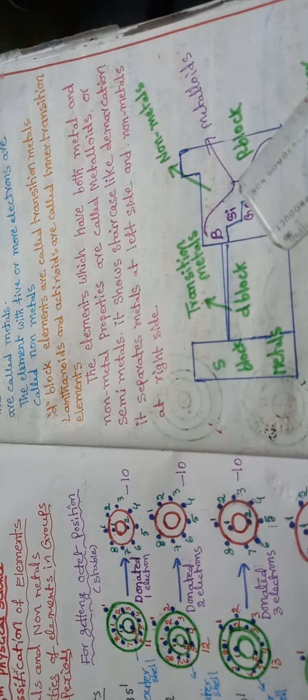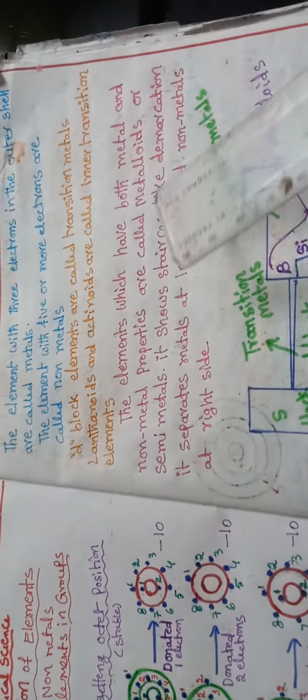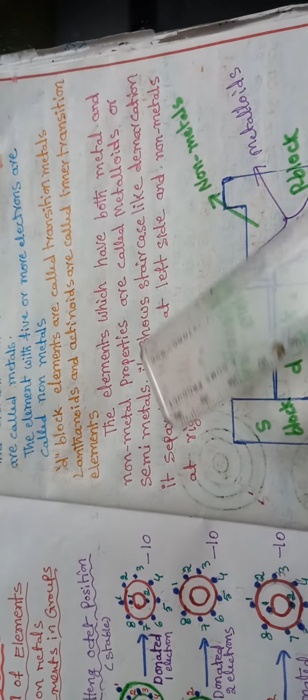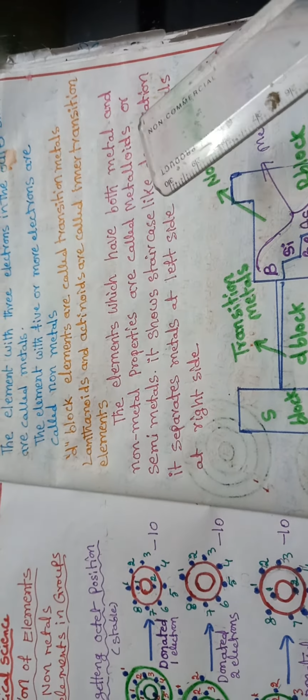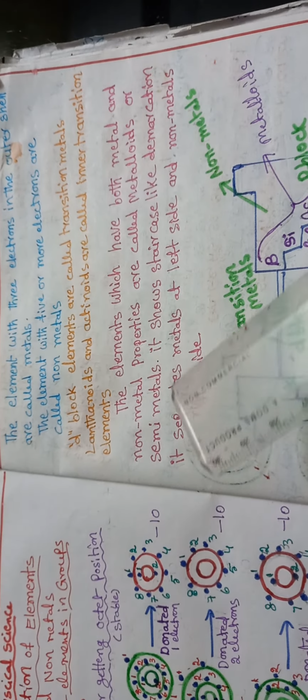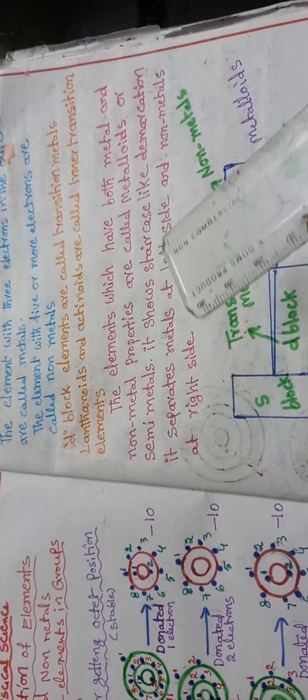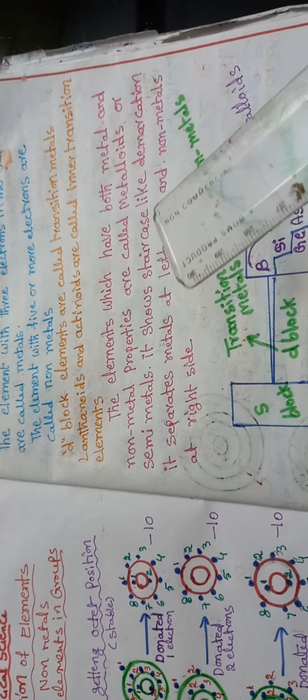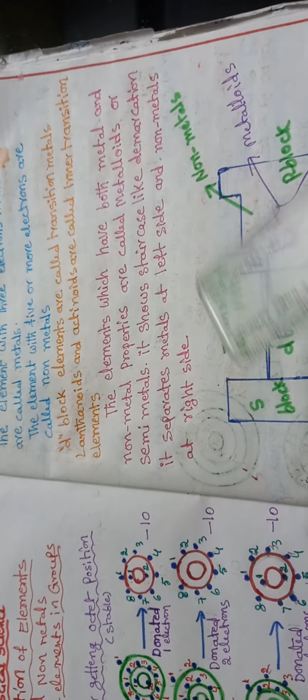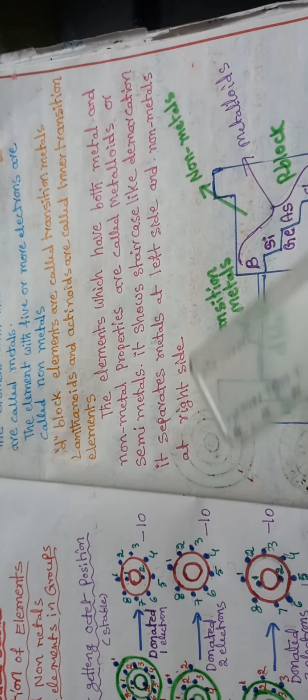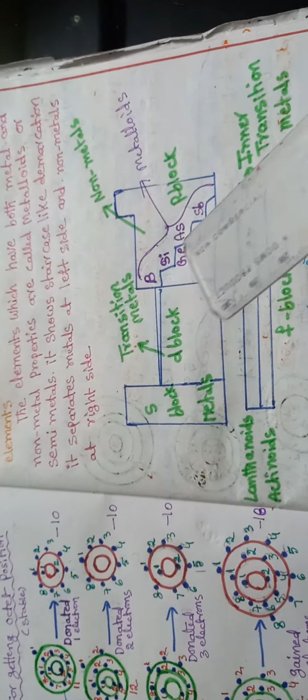The elements which have both metal and non-metal properties are called metalloids or semi-metals. It shows staircase-like demarcation. It separates metals at left side and non-metals at right side. So here boron, silicon, arsenic, germanium appear as a staircase-like demarcation.